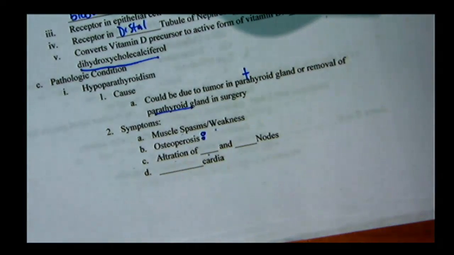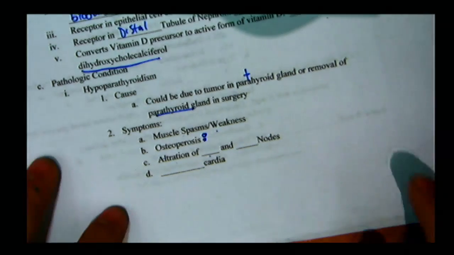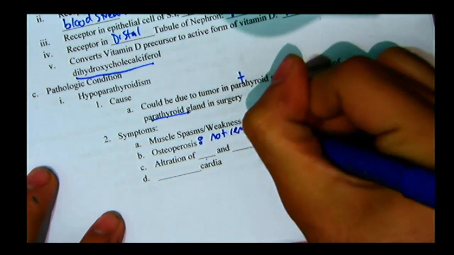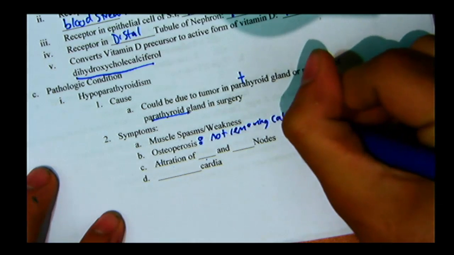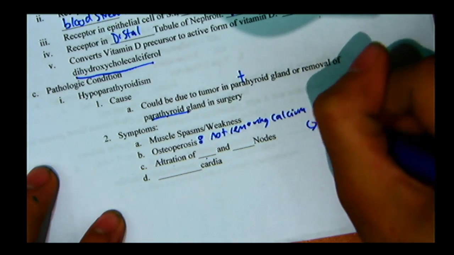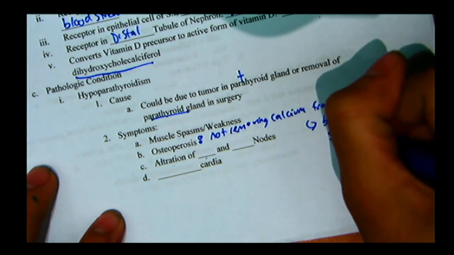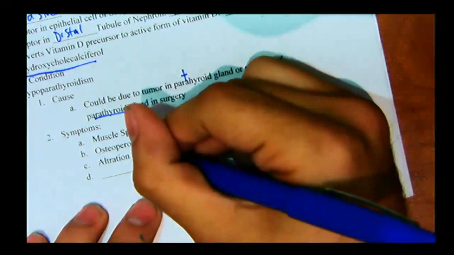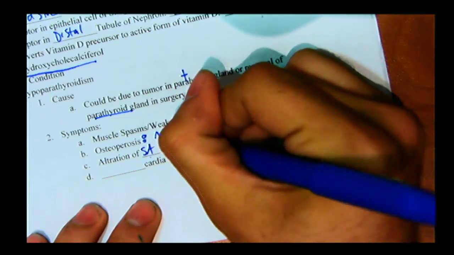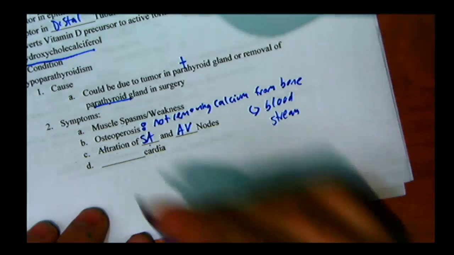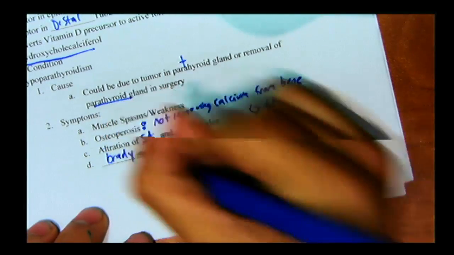Alteration of which nodes in the heart? SA and AV. And it causes what cardia? Bradycardia. Awesome. Has everyone got that? I moved pretty fast. Everyone good? Okay. So over time, that can cause heart failure. If your heart's beating too slow, the blood won't go throughout the body, and eventually it'll fail.